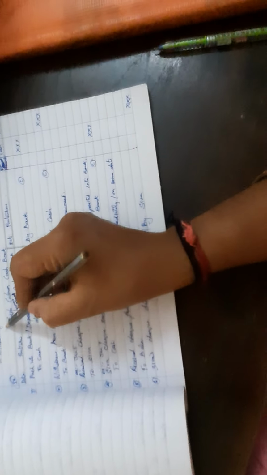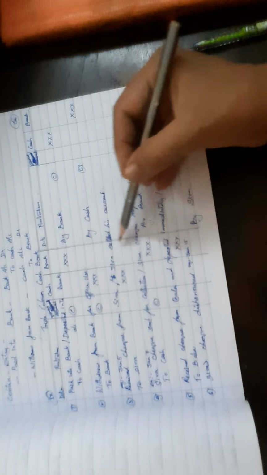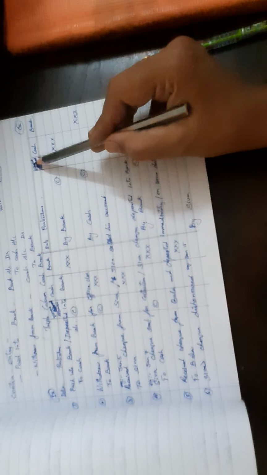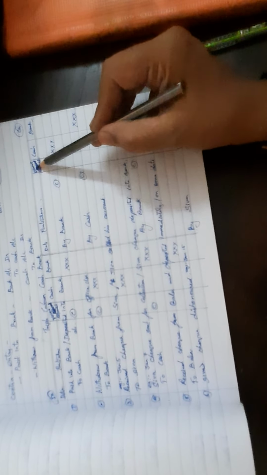Then moving on to the triple column cash book, which is very important. It is somewhat difficult, so we are going to see this in detail. What you have to do now is just divide the book. You will have a debit side and a credit side. You will write date, particulars, then you leave a small space, discount received. This is the discount received column, then cash column, bank column. In the same way, date, particulars, here it will be discount allowed, cash column, and bank column.